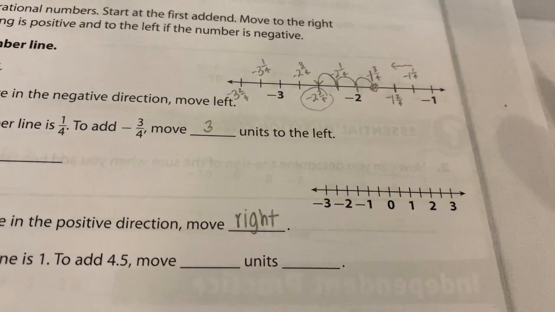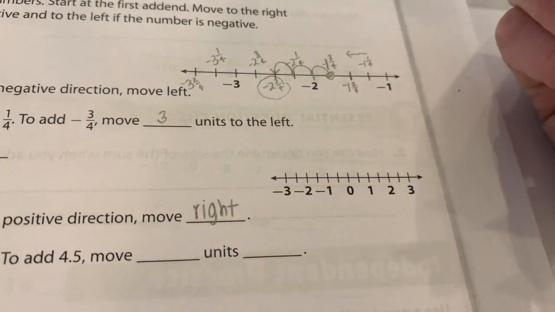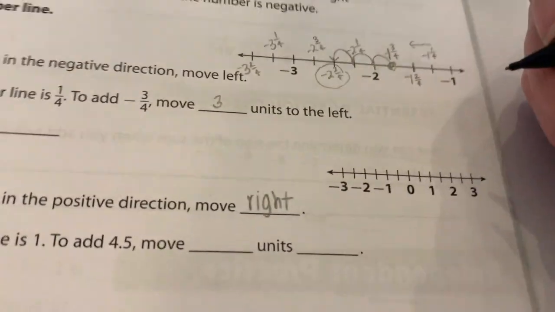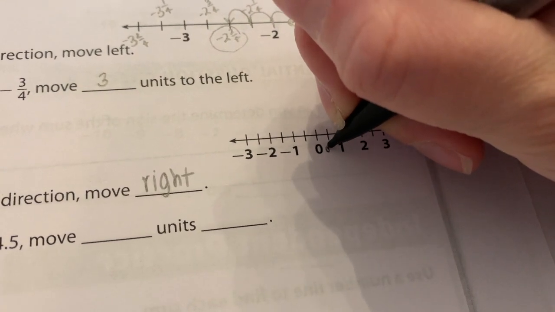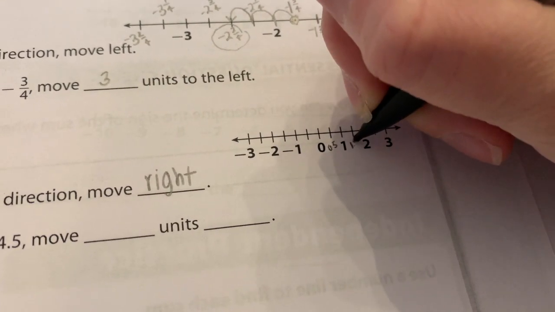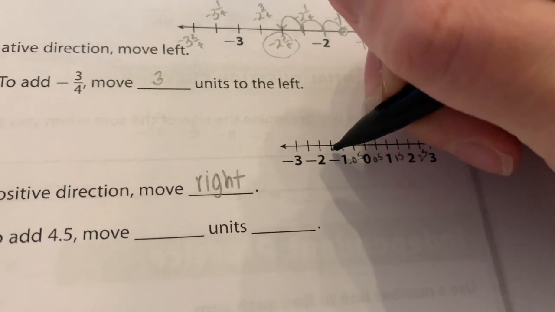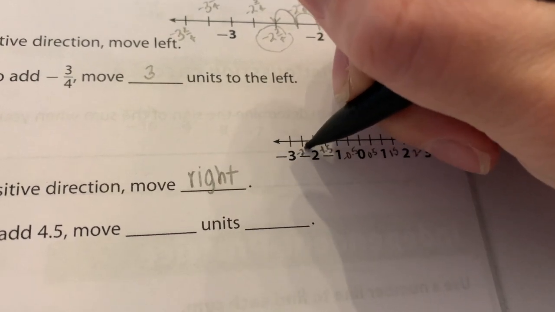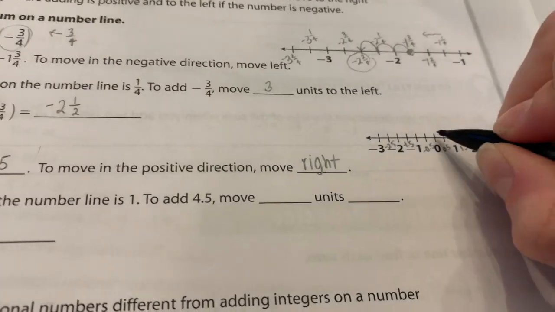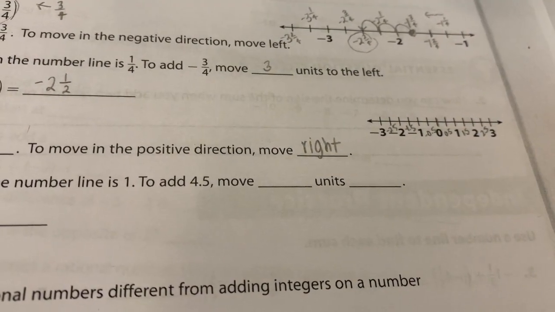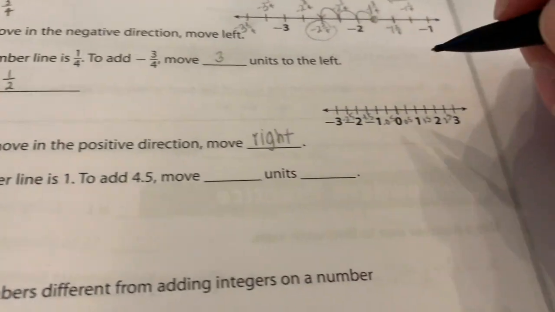Each unit on the number line is 1. It's actually a half, so that's not right. But, okay, this is a half here. 1, 1 1/2, 2, 2 1/2. This is -1/2, -1 1/2, -2 1/2. Okay, I think that's just an error because each one of these dashes represents a half, not 1.